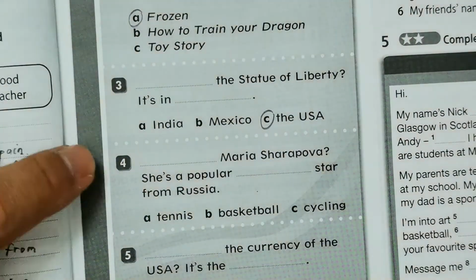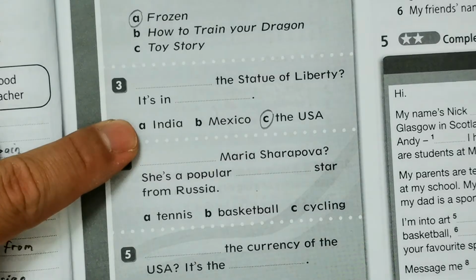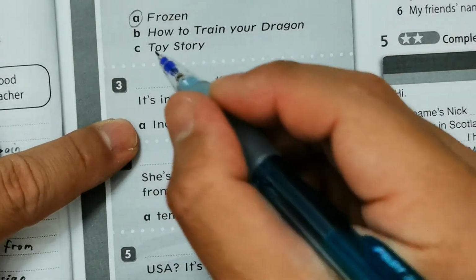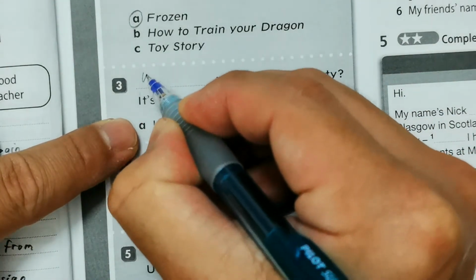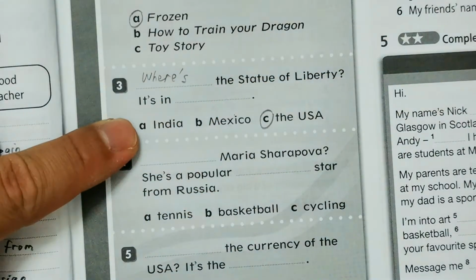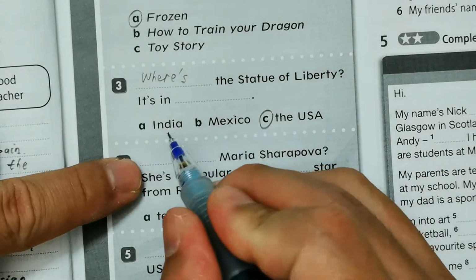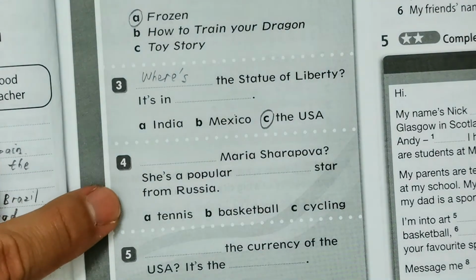And number 3. Because the answer is mentioned in, so we use where. Where's the Statue of Liberty? It's in the USA. So not from Mexico and not from India.